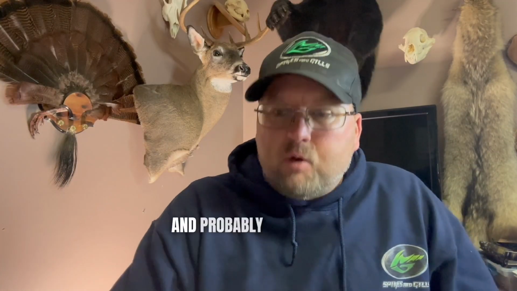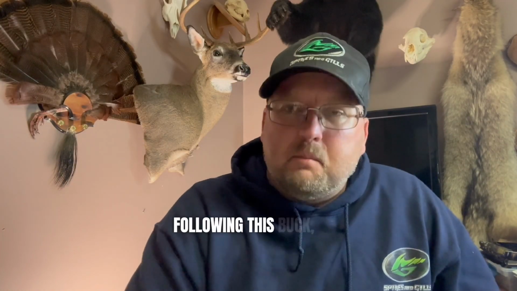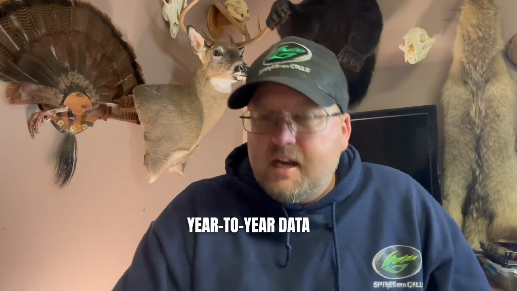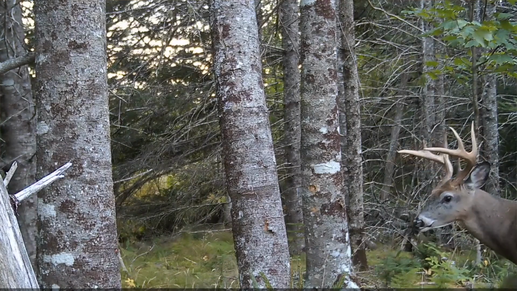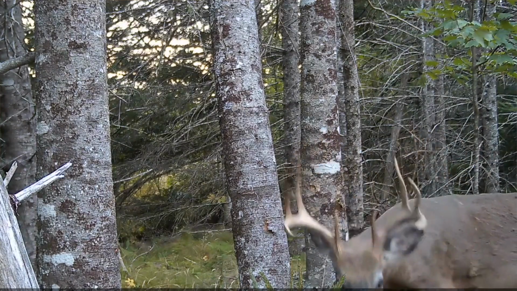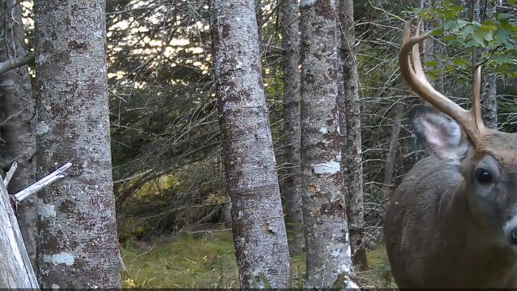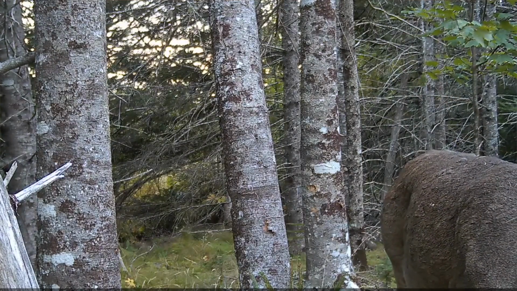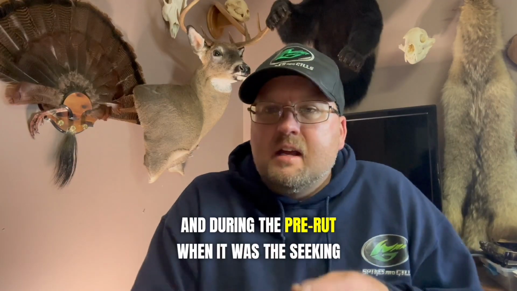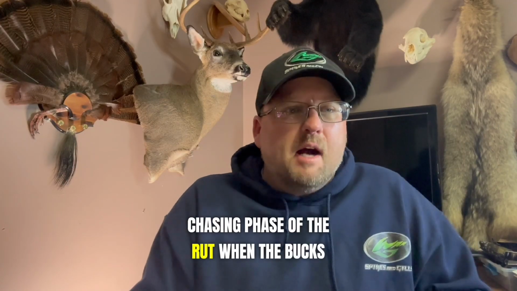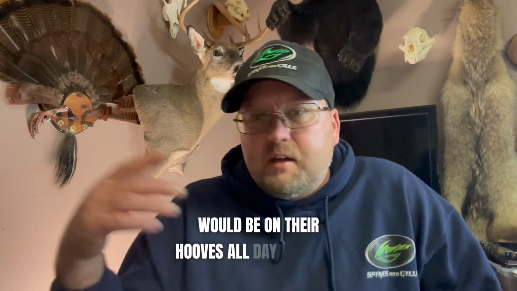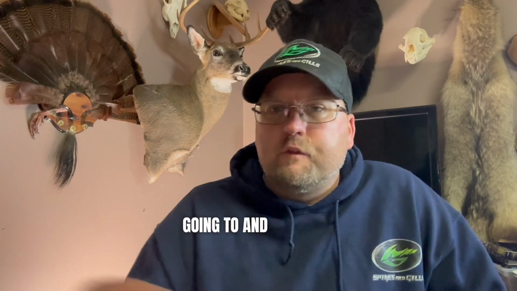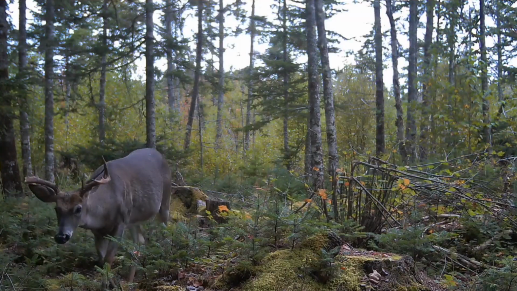And probably from years prior, following this buck and keeping year-to-year data on him, he was able to pinpoint the exact location that he expected this trophy buck to come by at the right time, during the pre-rut, the seeking, chasing phase of the rut, when the bucks would be on their hooves all day long, going to and from doe groups, traveling widely.